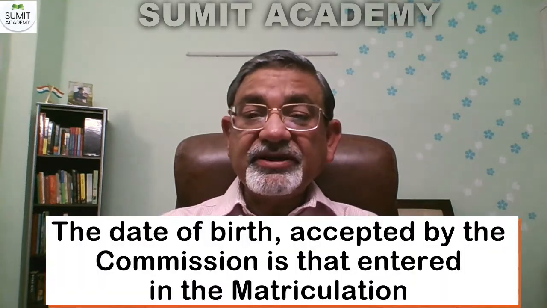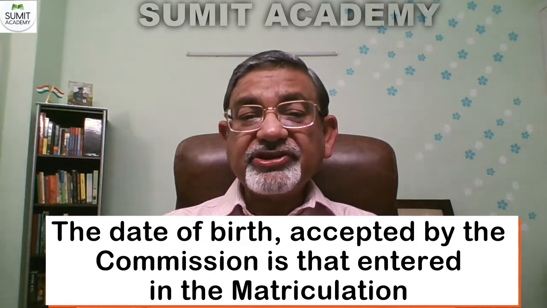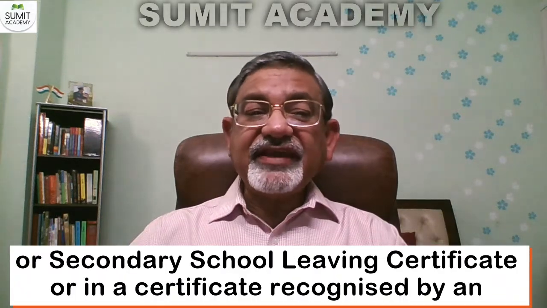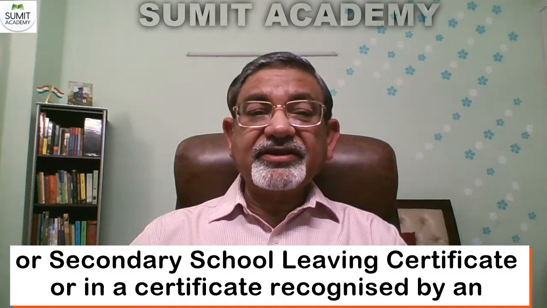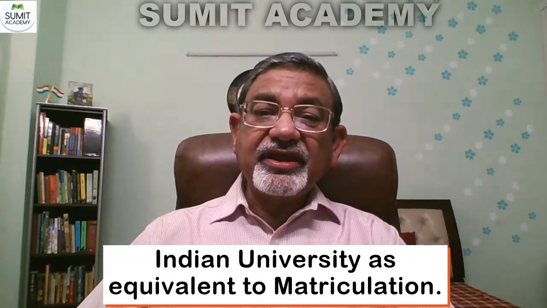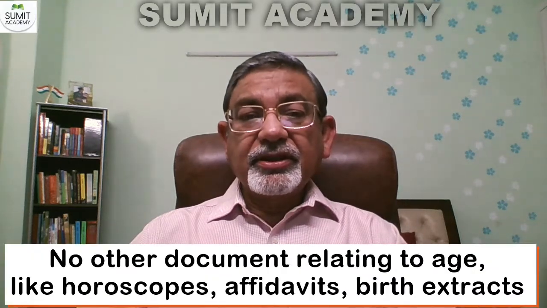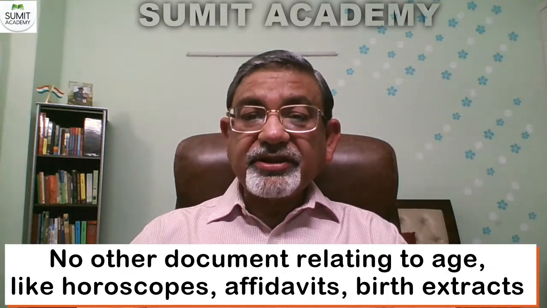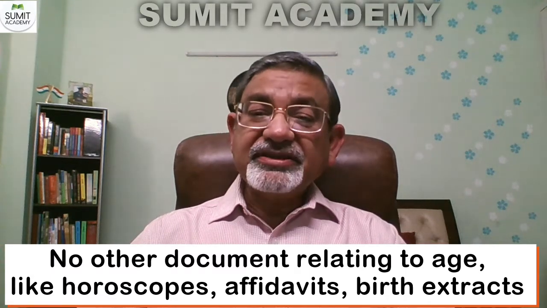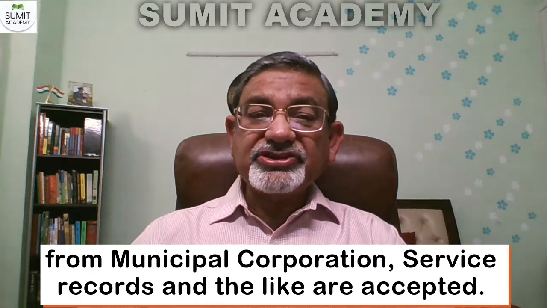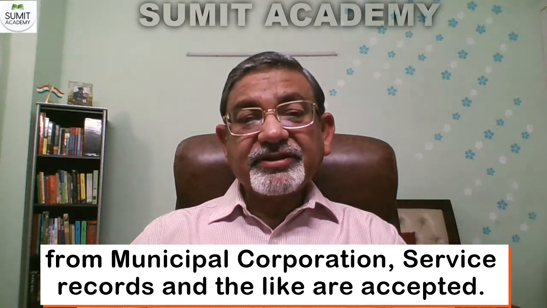Now, the date of birth accepted by the Commission is that entered in the matriculation or senior secondary leaving certificate or a certificate recognized by an Indian university as equivalent to matriculation. Now, no other document relating to age like horoscope, affidavit, birth extracts from municipal corporation, service records, and the like are accepted.